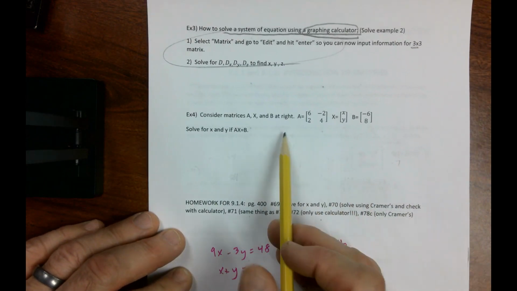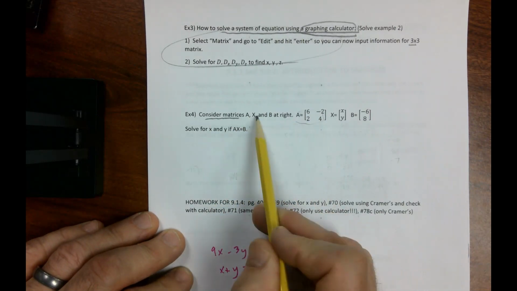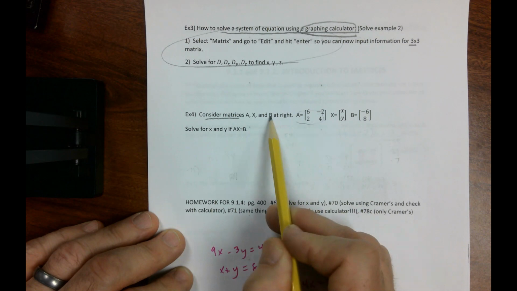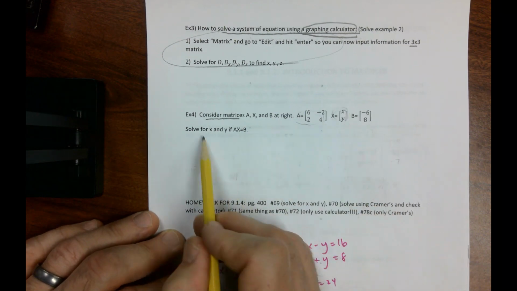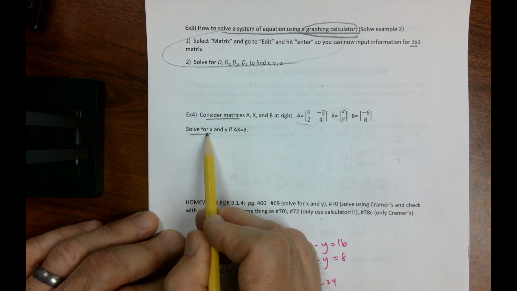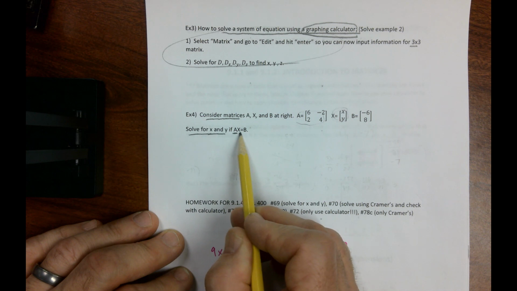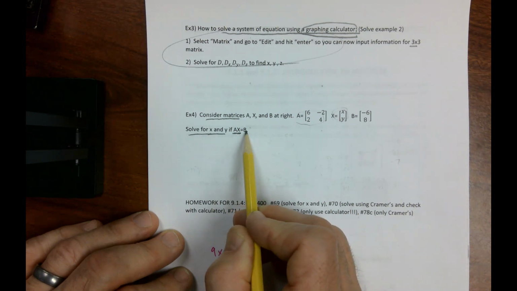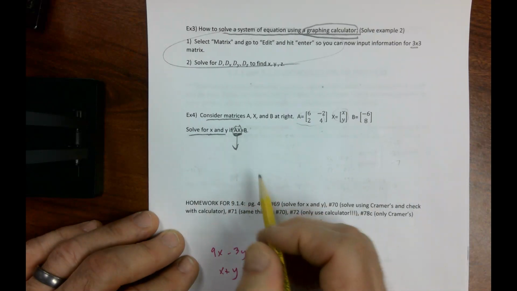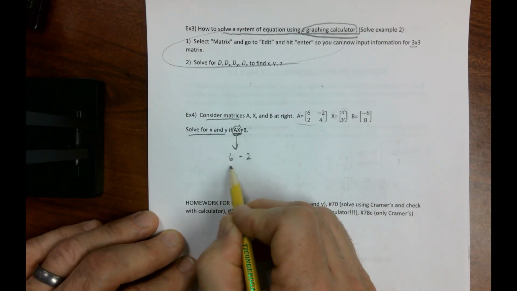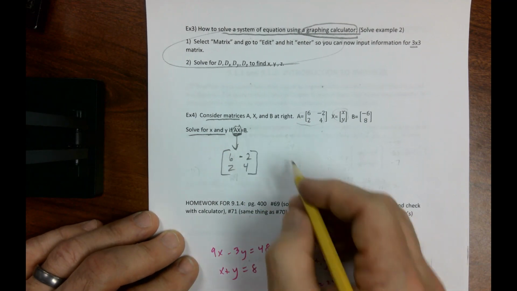Now here comes an interesting problem. It says consider the matrices A, this one, X, this one, B, this one. See, they're throwing variables at you. Don't panic. It says solve for X and Y if matrix A times matrix X equals B. Well, what does that mean? Well, let's focus on this, and let's start with 6, -2, 2, 4. And as long as we don't hit the panic button, we'll be okay.